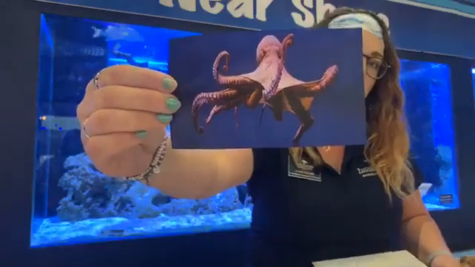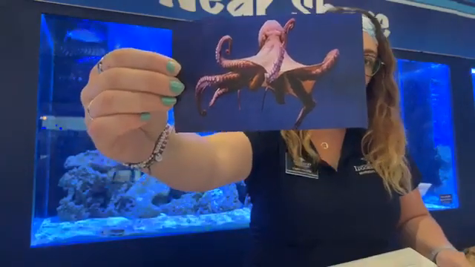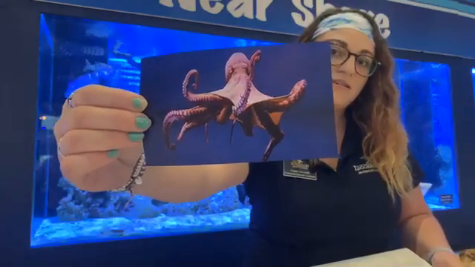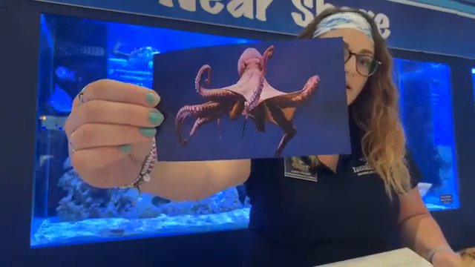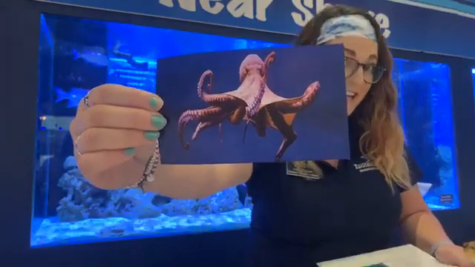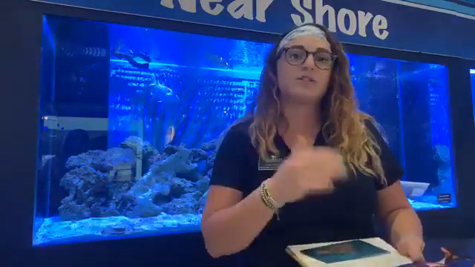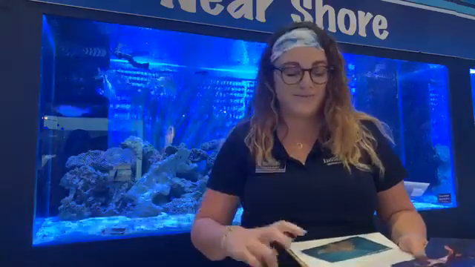Now what do we think about this one right here? Again, another tricky one. So this is an octopus. And if you said fishy, you are correct. So this is actually under the class Mollusca. So you're looking at your cephalopods, which are your squids, your octopus, and your chambered nautilus. Had to think about that one for a second. And then also your oysters and clams.